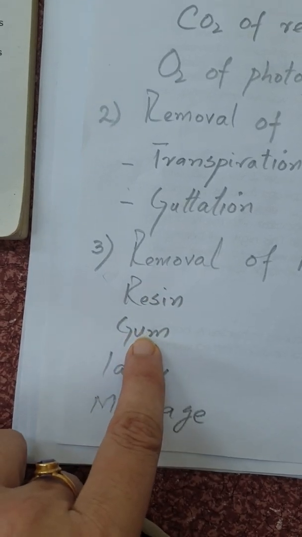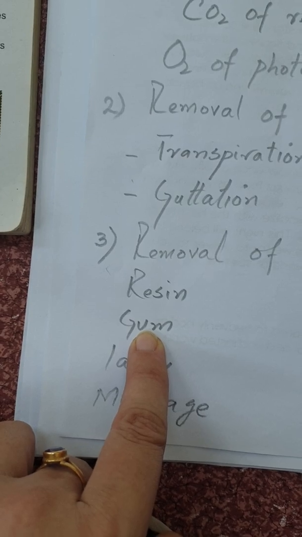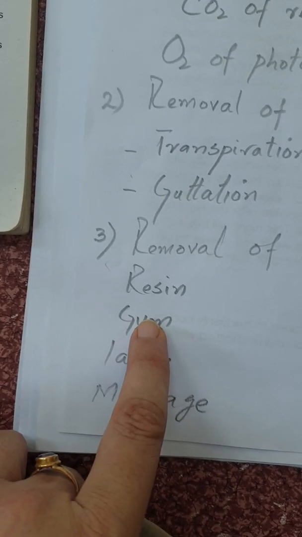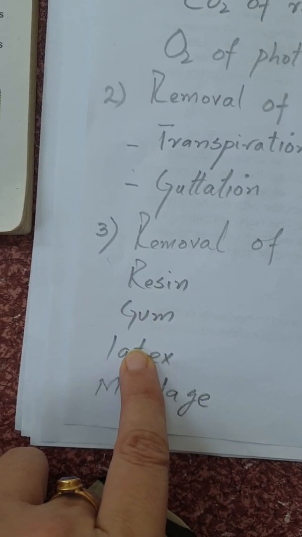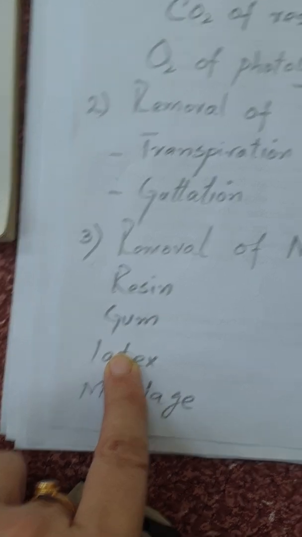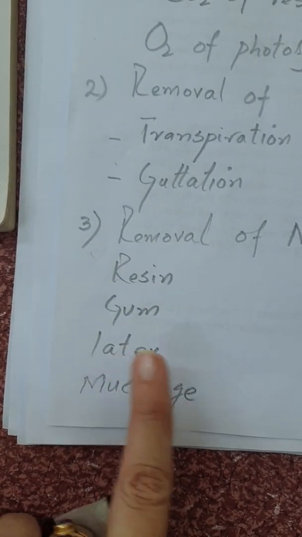Gum, which is obtained from plants such as kikar, is also released from the plants, and that is the metabolic waste of those plants. Latex, the whitish material released by the rubber plant, is the metabolic waste of that plant.